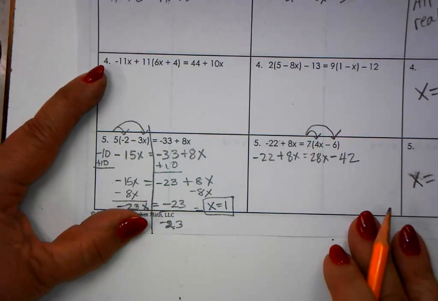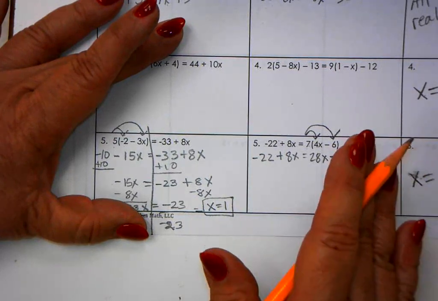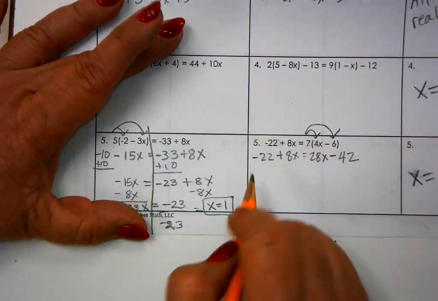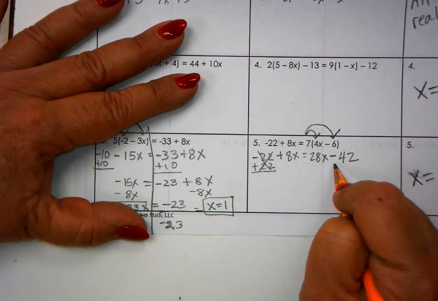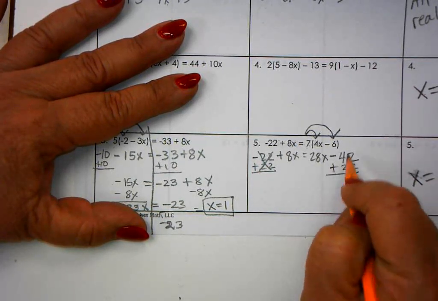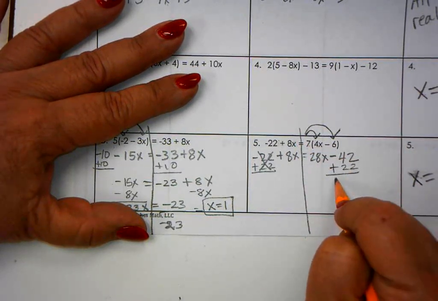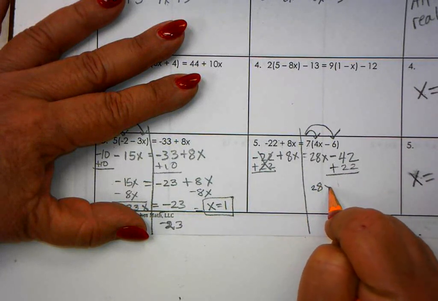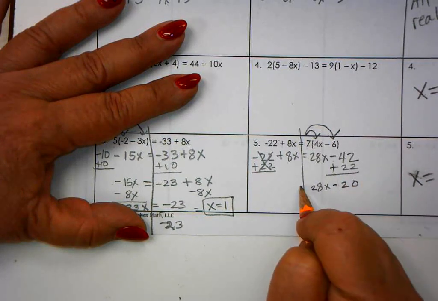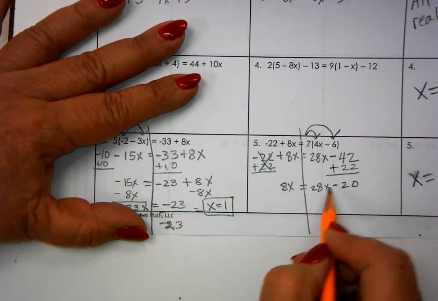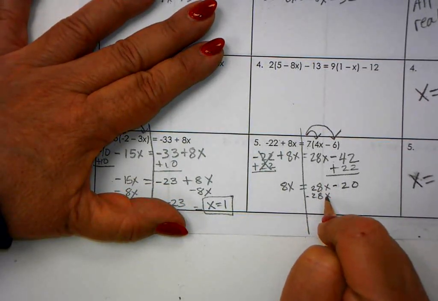Again, my numbers are larger. I'm still following the same process. My constants are going to be on one side, my coefficients and variables on the other. So I have to join those together. So I'm going to put this at plus 22, cancels each other out, plus 22. This becomes 20. Draw my line down here. So I have 28x, negative, because that's the greater number, 20. That equals 8x. I'm going to bring my negative 28, because I have to move that over.